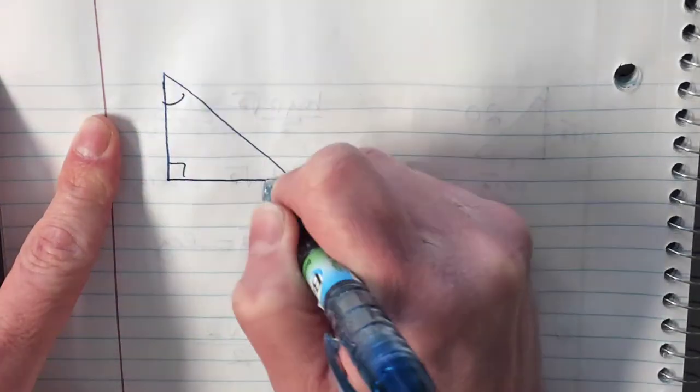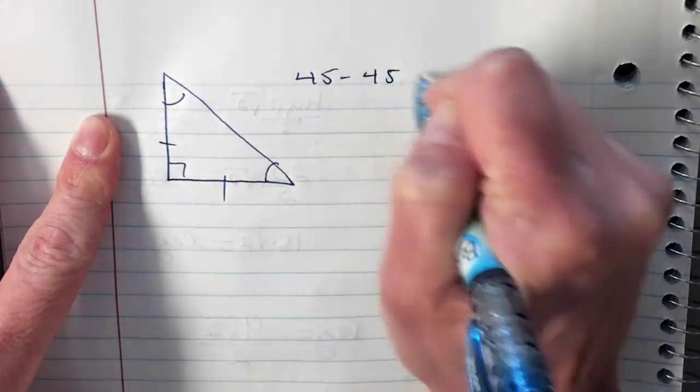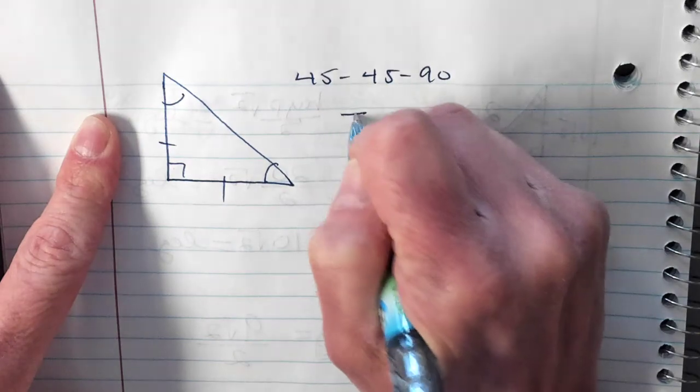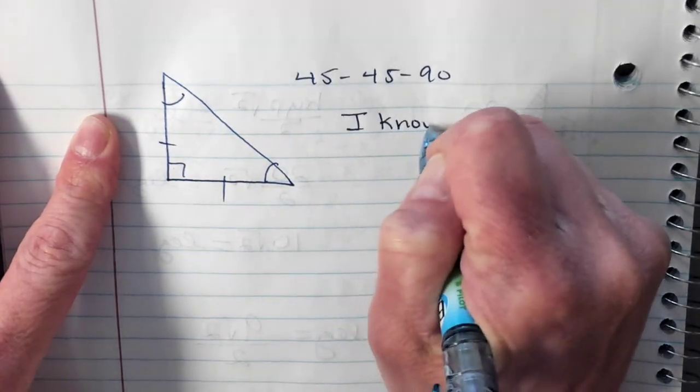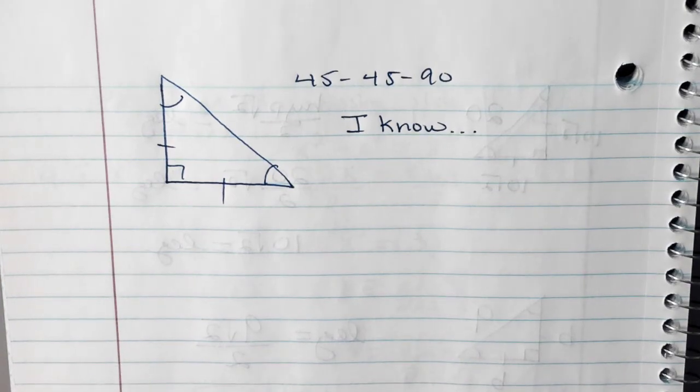draw our last 45, 45, 90 of these set of notes. And so we're going to kind of break it down.